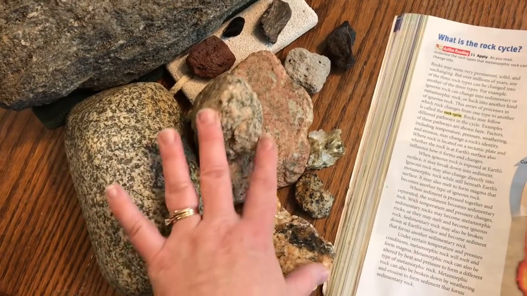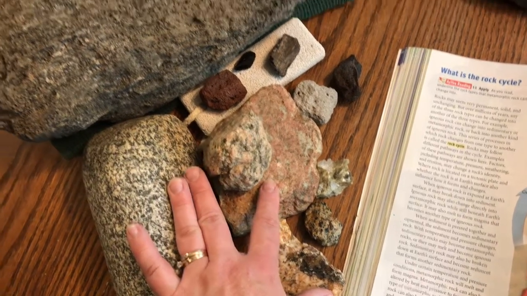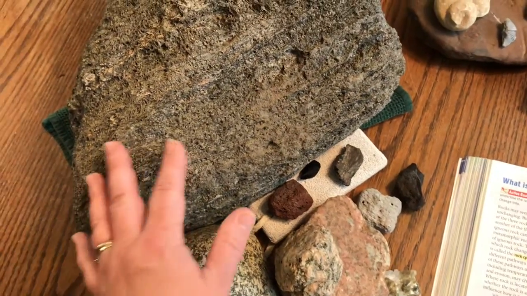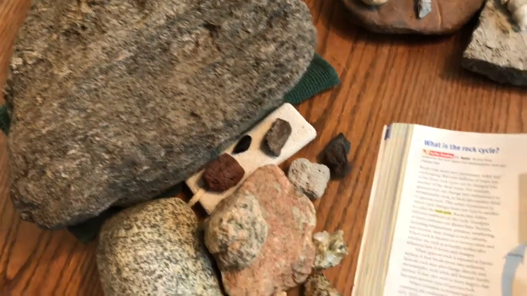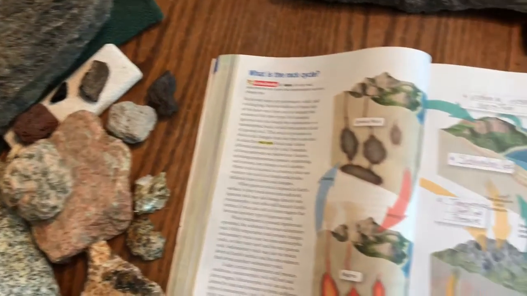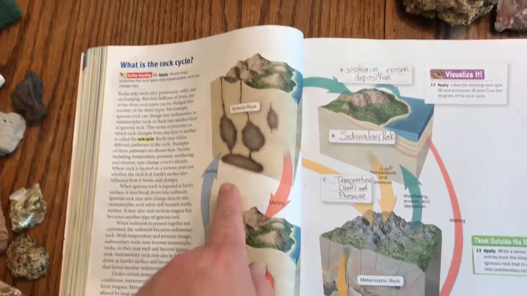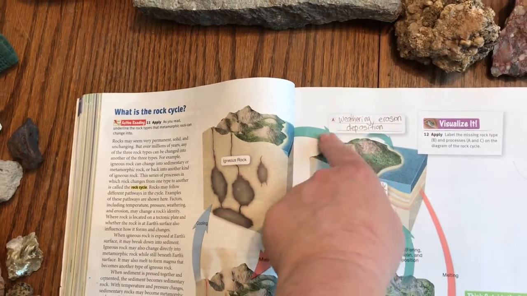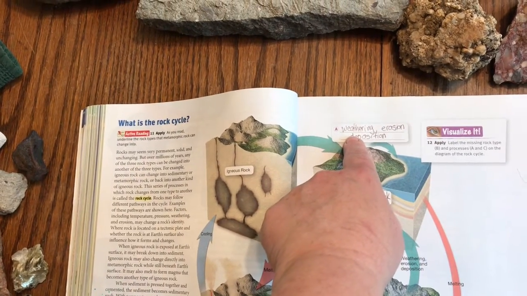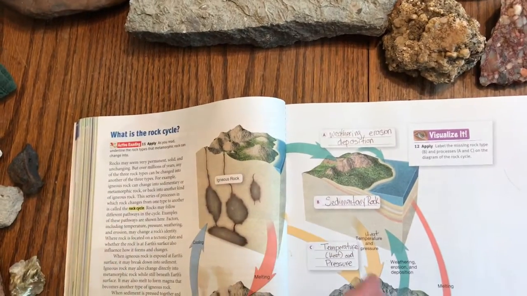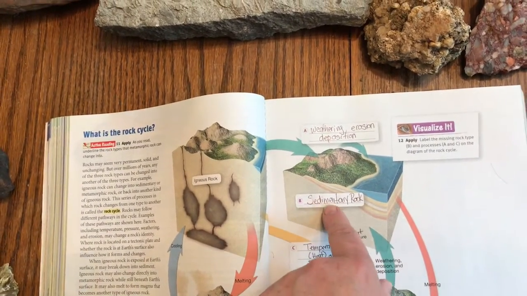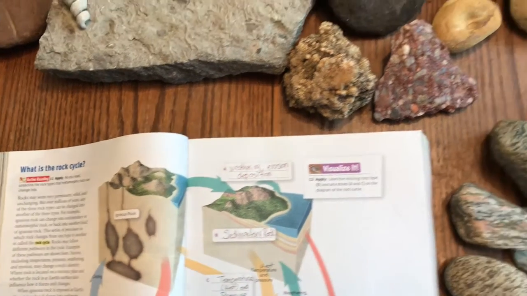If it cooled down underneath the surface, we have these nice big crystals. If it cooled down at the surface, we have the ones with all the little air bubbles and the sharp little edges on them that are very light and even float in water. So if your igneous rock got weathered, weathering, erosion, and deposition. Weathering means broken up into little tiny pieces. Erosion means carried away. Deposition means it got dumped somewhere else. Then you end up with sedimentary rock that comes in layers.